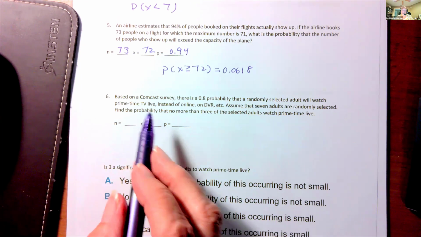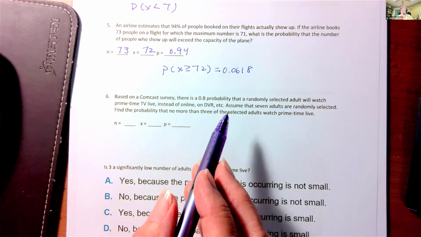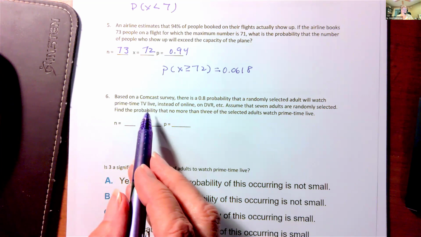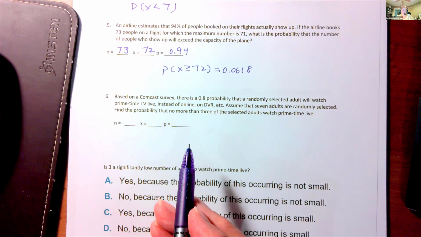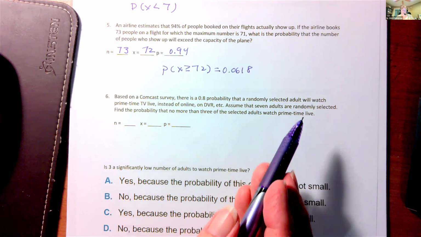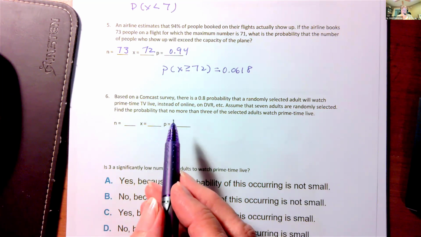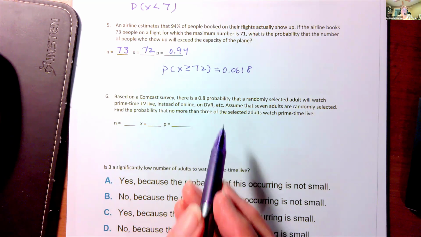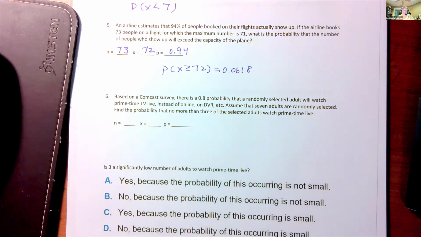Based on a Comcast survey, there's a 0.8 probability that a randomly selected adult will watch primetime TV live instead of online on a DVR, etc. Assume 7 adults are randomly selected. Find the probability that no more than 3 of the selected adults watch primetime live.